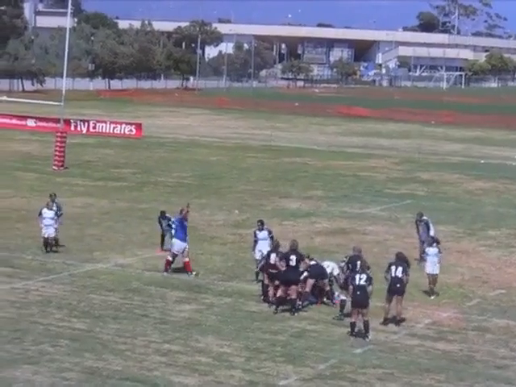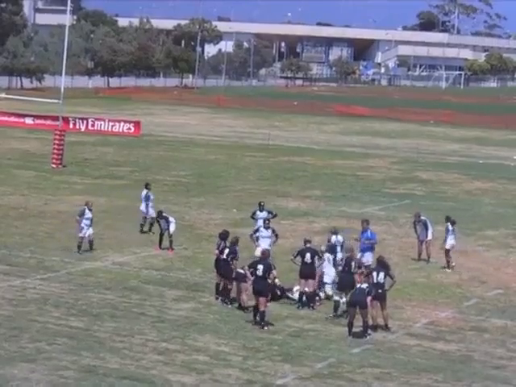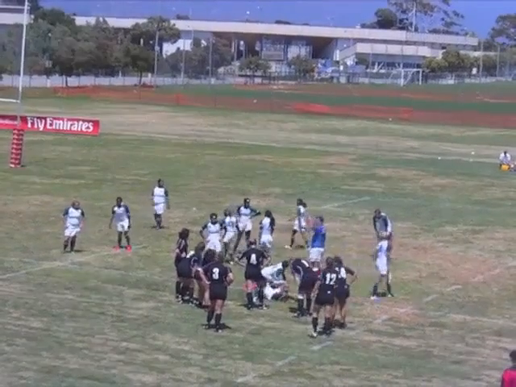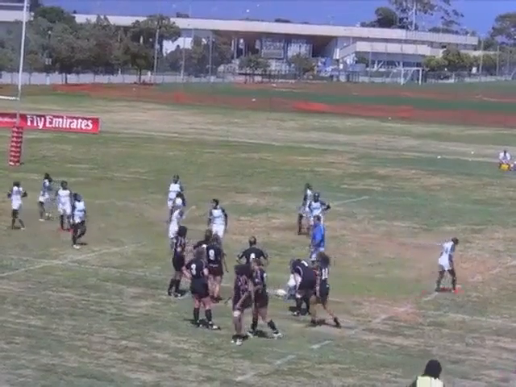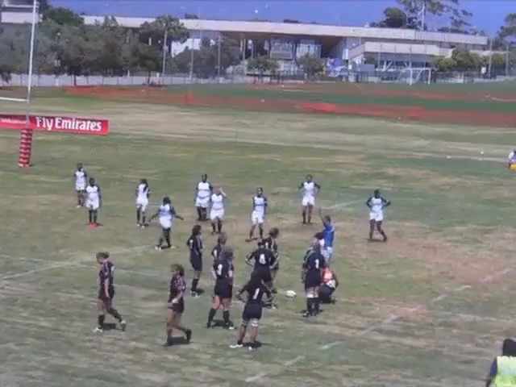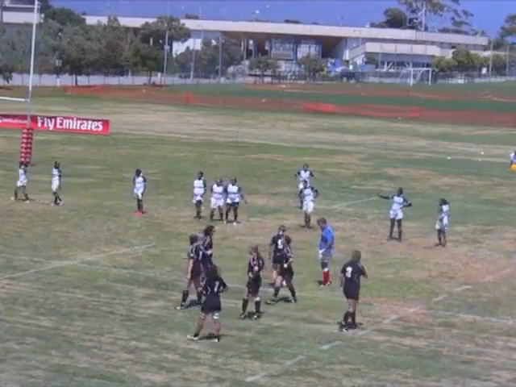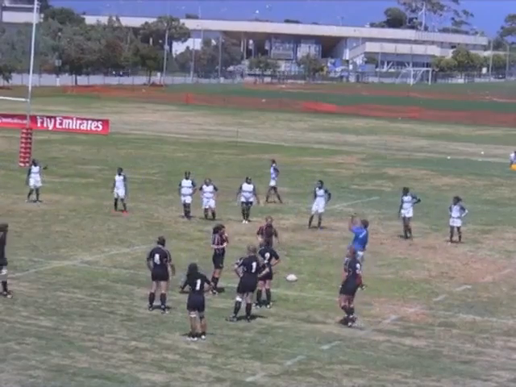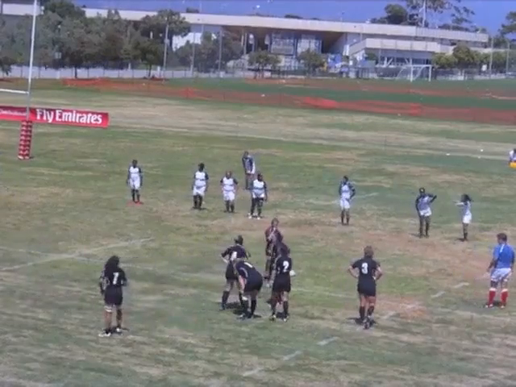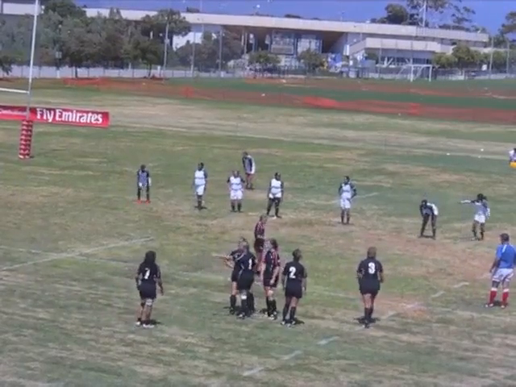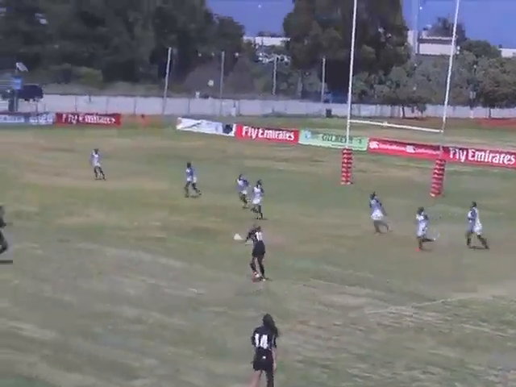It's good pressure by Canada. There's a whistle, penalty. Penalties against South Africa for not releasing. It's going to be Canada's ball on the 22-meter line, close to the sideline. We're about 10 meters from the sideline. Great patience and composure by South Africa. Canada just taps it through the mark and passes it off to the backs.